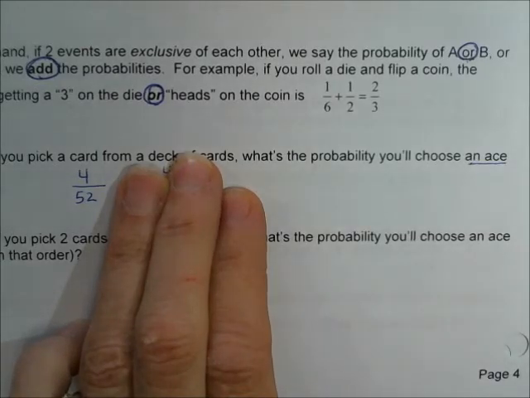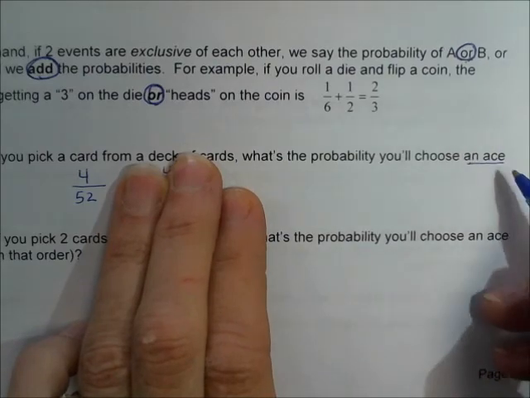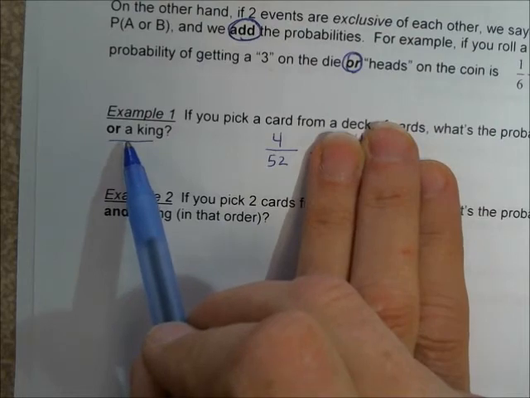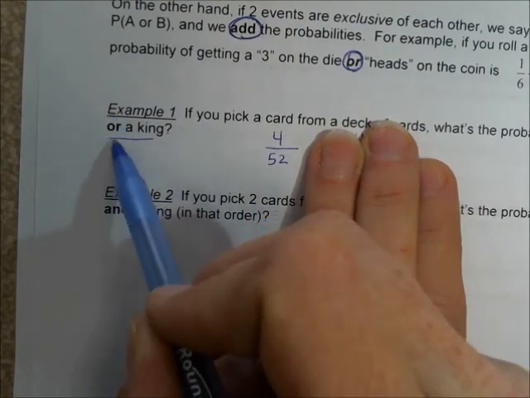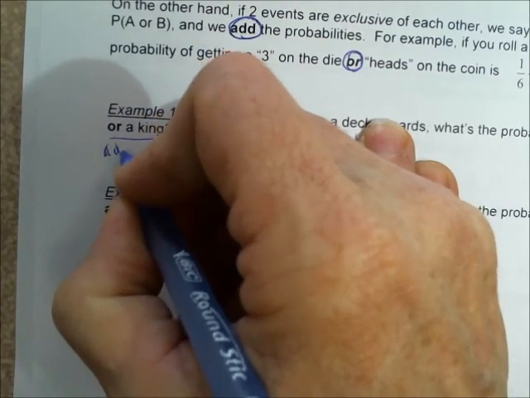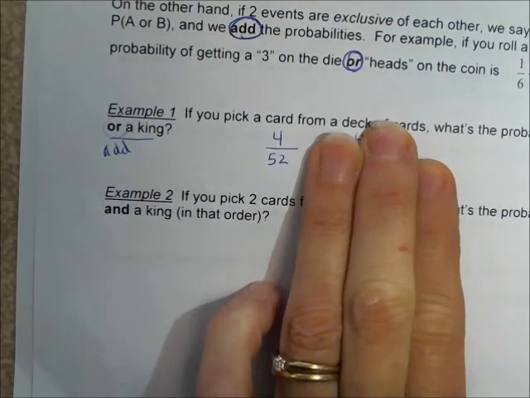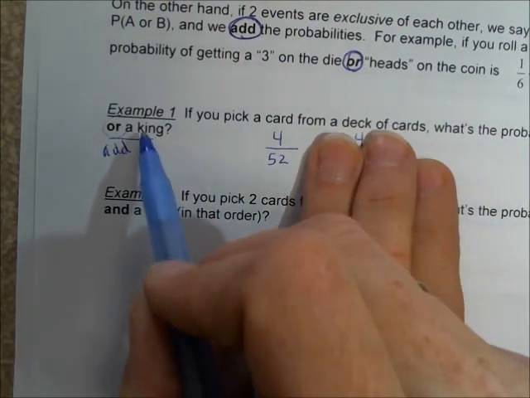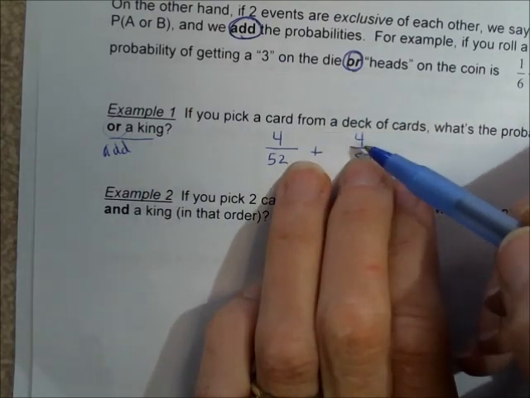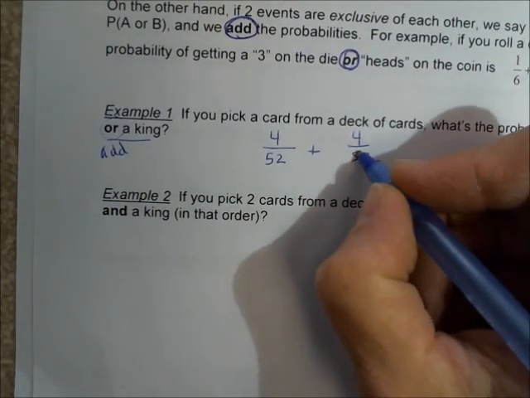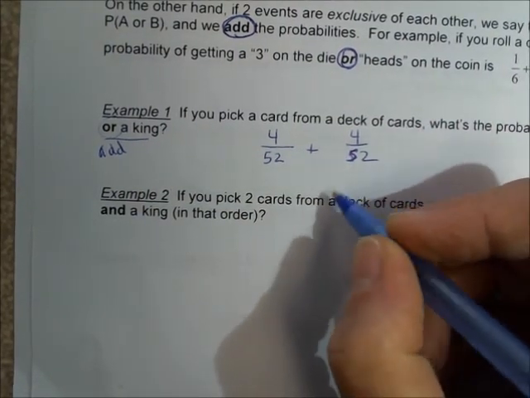Or a king. Or means you're going to add probabilities. So whenever you see or, say, okay, I'm going to add the probabilities together. So what's the probability of choosing a king out of a deck of cards? Well, there are 4 kings, and there are 52 cards in a deck. I'm not sure if everybody knows this, but there are 52 cards in a deck of cards.